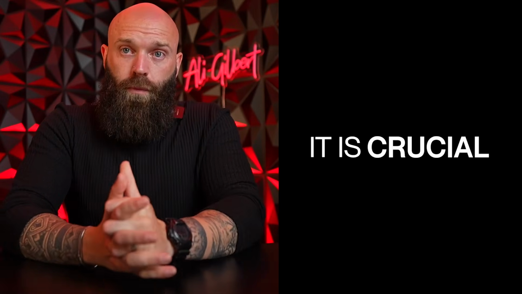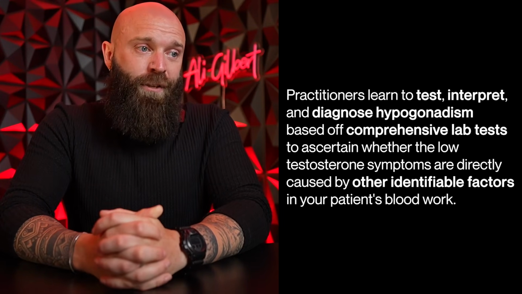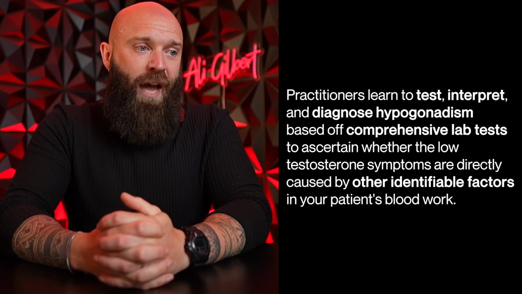It is crucial for the practitioners watching that you learn to test, interpret, and diagnose hypogonadism based off comprehensive lab tests to ascertain whether the low testosterone symptoms are directly caused by other identifiable factors in your patient's blood work. What this means is that low testosterone symptoms can be coming from other stuff. Selling a man testosterone is like selling a thirsty guy in the desert a glass of water. Everyone wants more testosterone. But if low testosterone is not the root cause of the underlying pathology, adding more testosterone in could make that underlying pathology worse, or it could create an intervention that the client or patient now has to adhere to for life, which wasn't necessary in the first place.